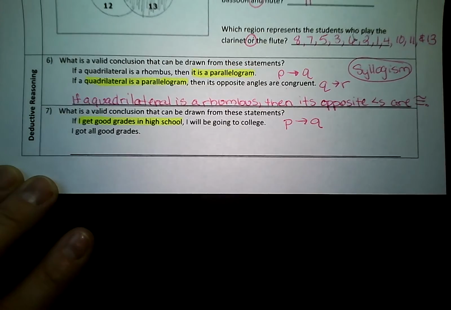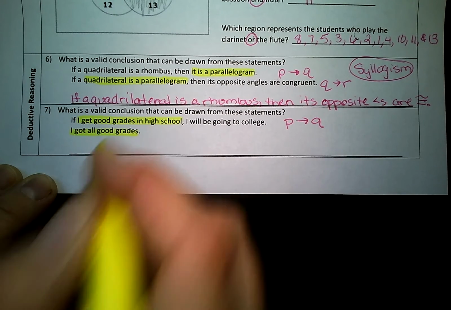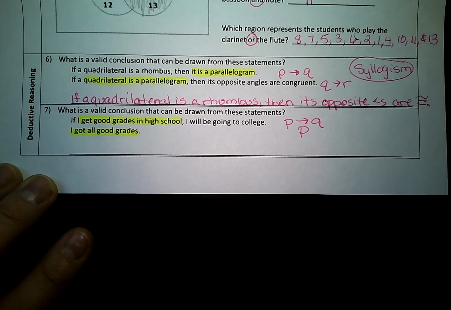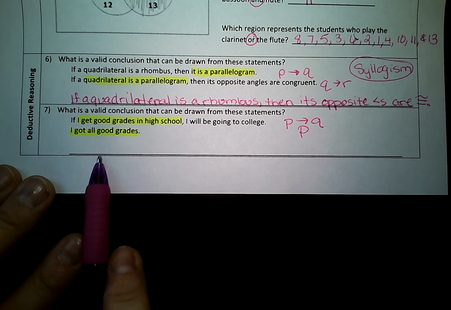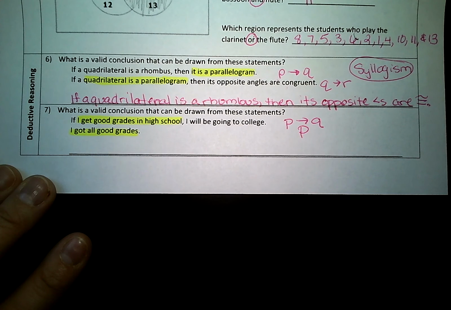In the second statement, it refers to the hypothesis again. I got all good grades in high school. So it should be a logical conclusion to finish this statement using the conclusion from the original statement. Pause the video while I write my answer.